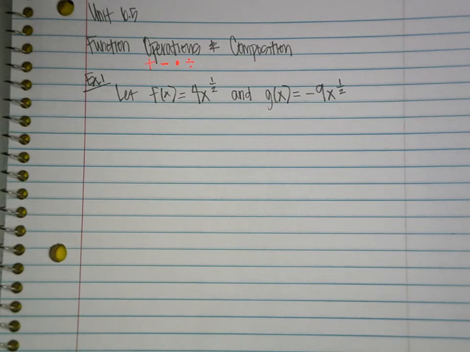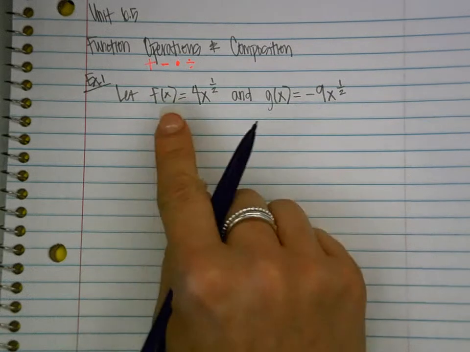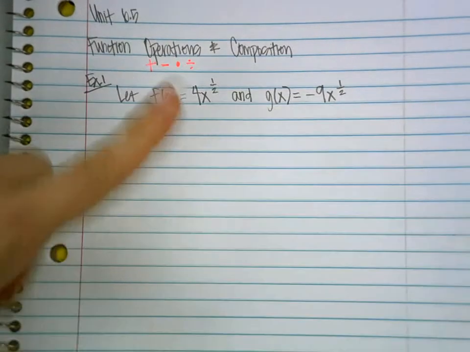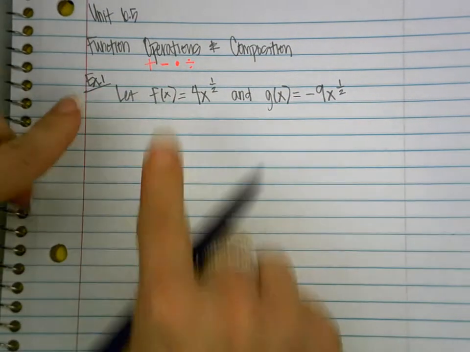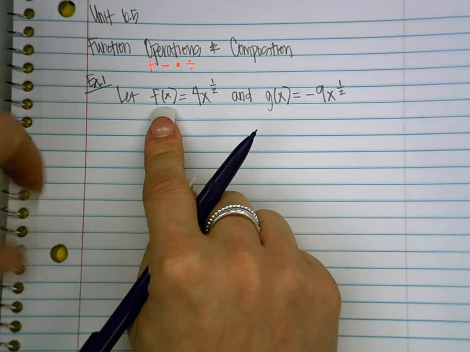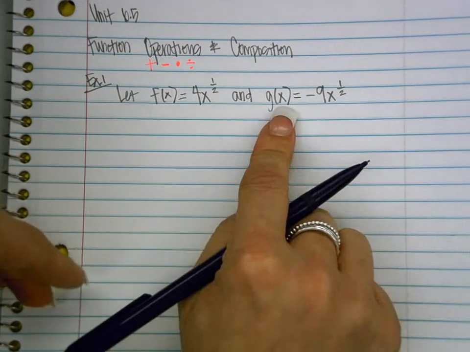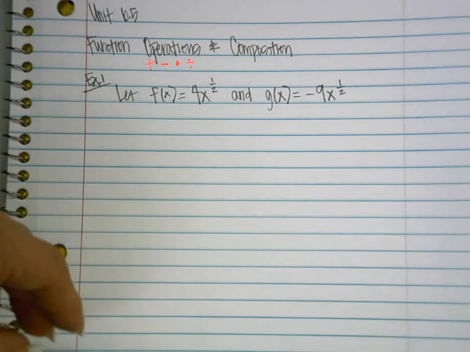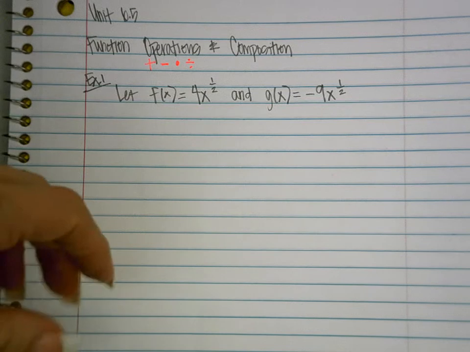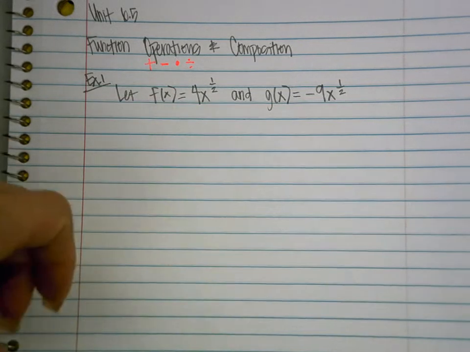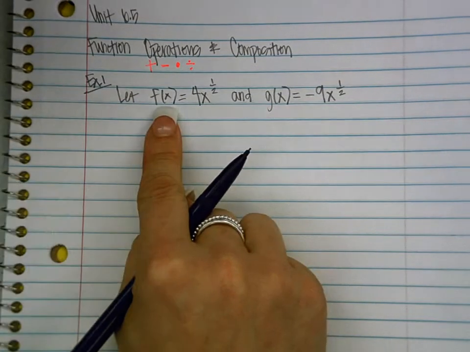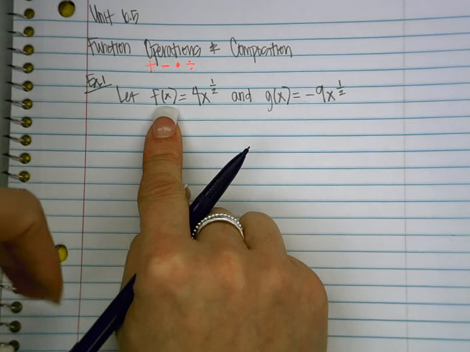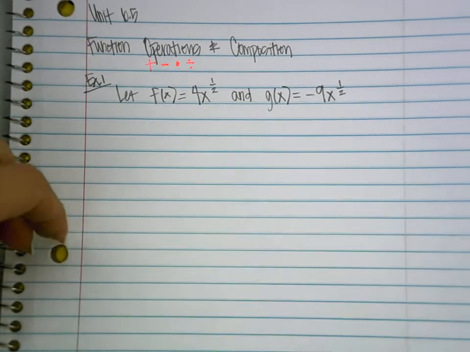Some people get a little hung up on the f and the g here. That means nothing. All this is basically saying is this is equation number 1 and equation number 2. It's just giving each equation a name. It's not anything special. It's just saying this is the f equation, and same thing with the g.